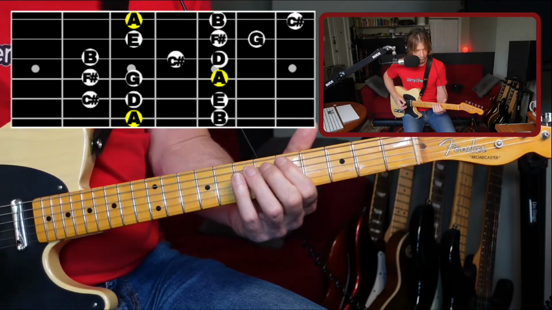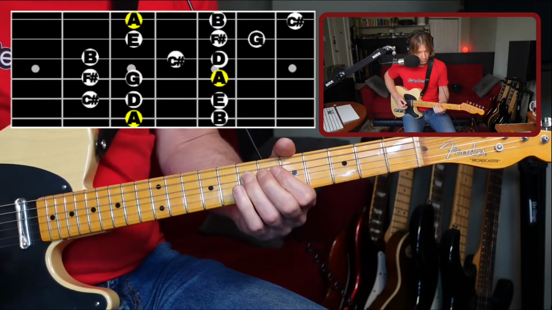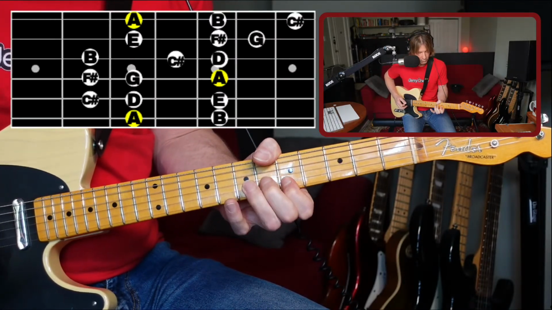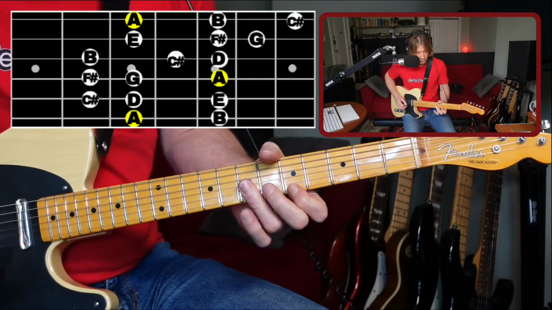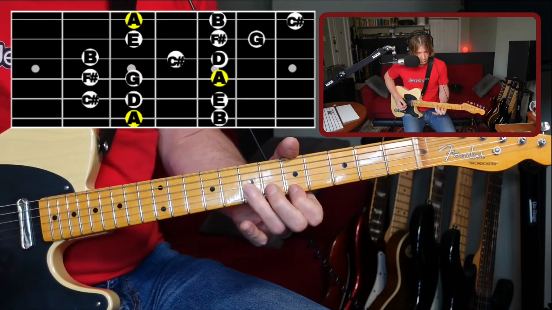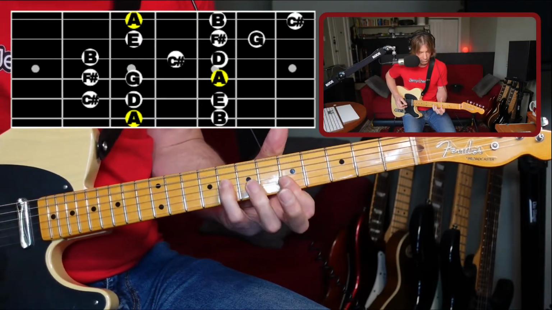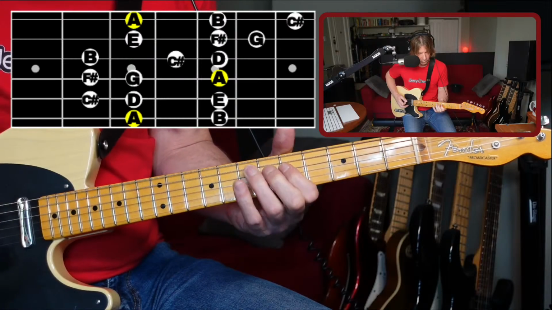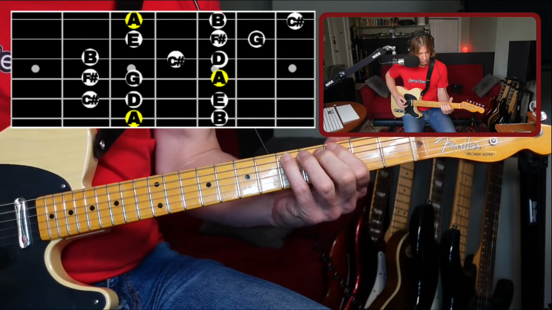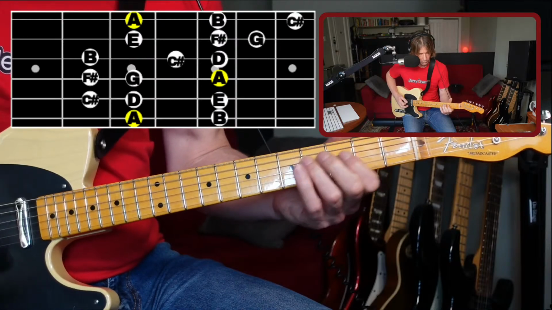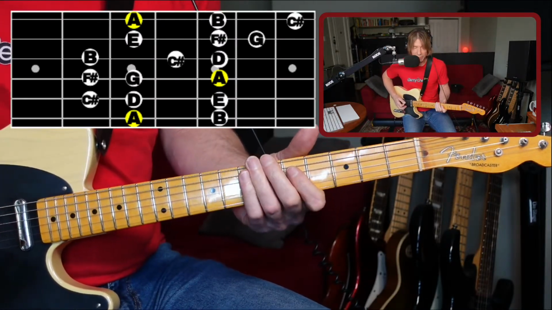Now we do the fifths. We do the sevenths.